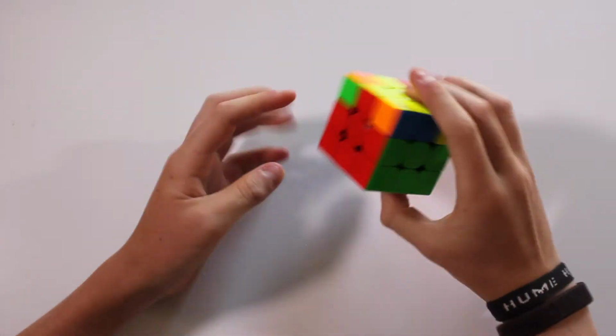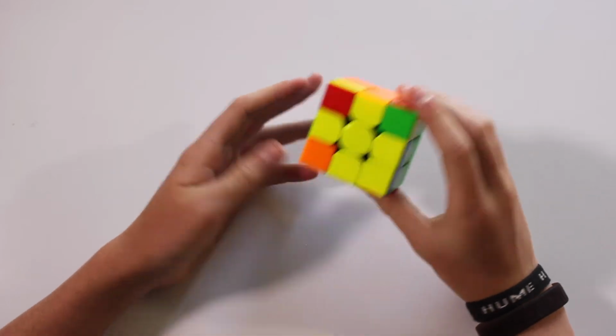Alright guys, so you've solved the 2 layers, and you have one more layer to solve.